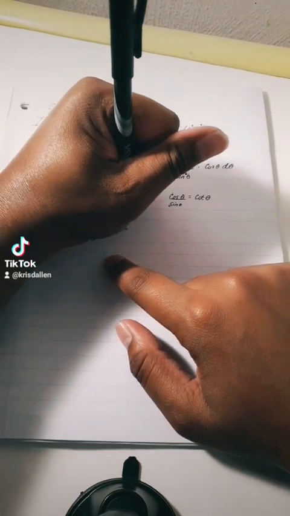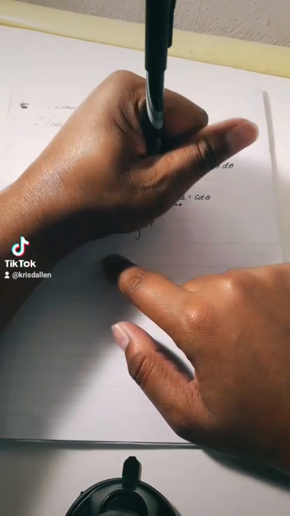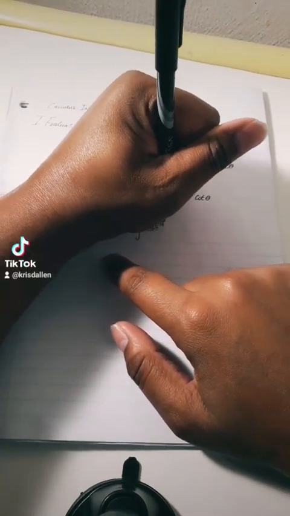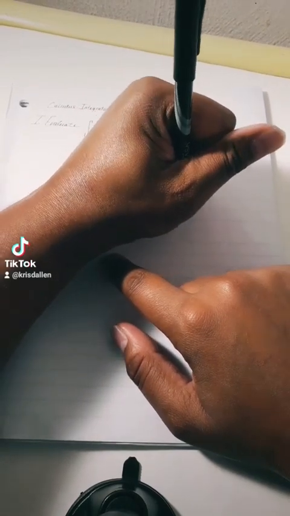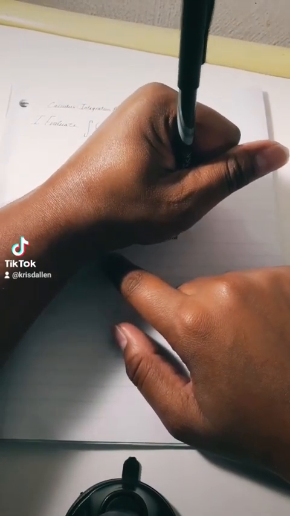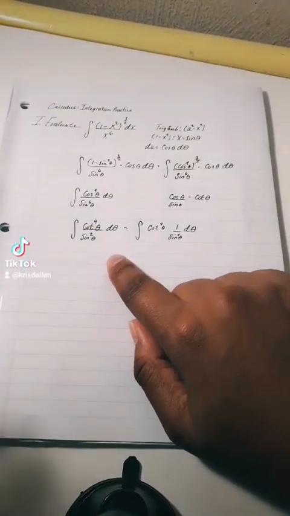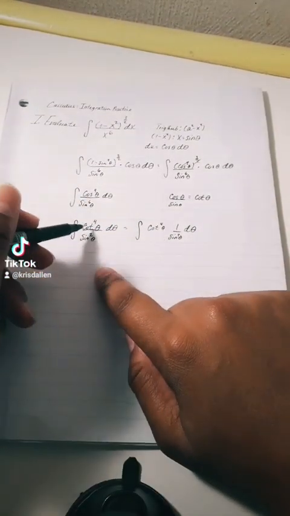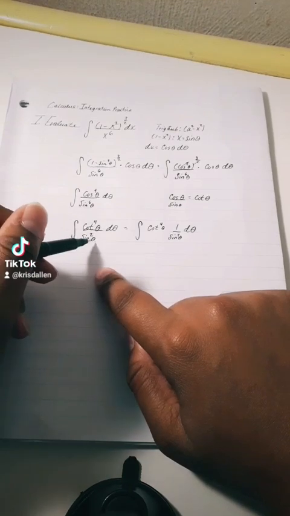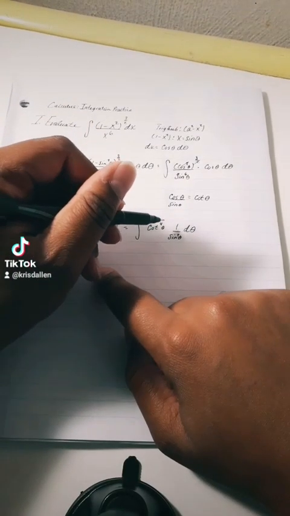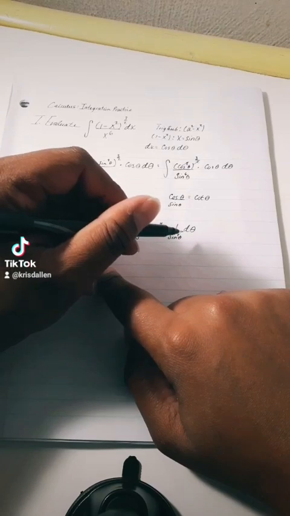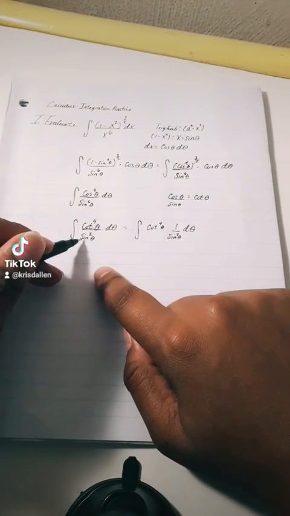And I can rewrite this integral even better as cotangent to the 4th theta times 1 over sine squared theta d theta. Now remember, this is the same thing as that, because if I multiply cotangent to the 4th theta times 1 over sine squared theta, I get the same thing, so I can separate it.